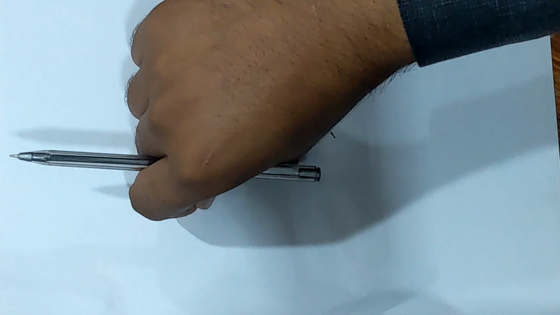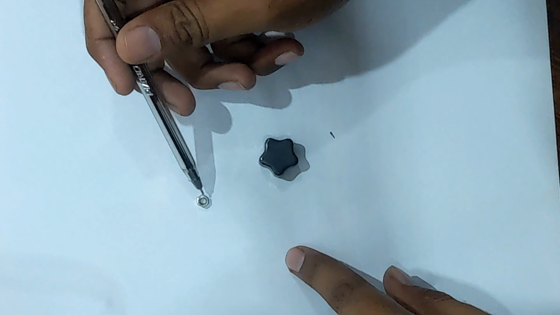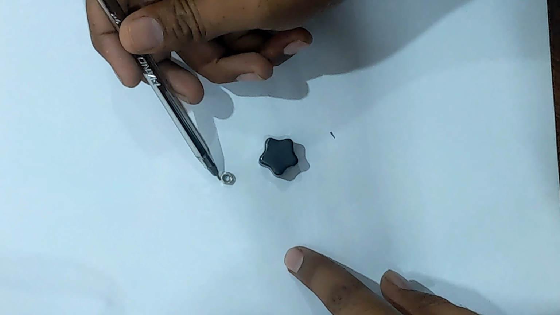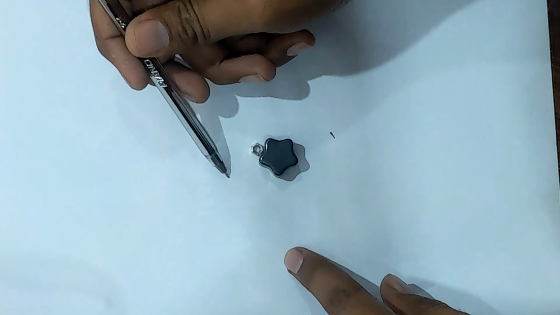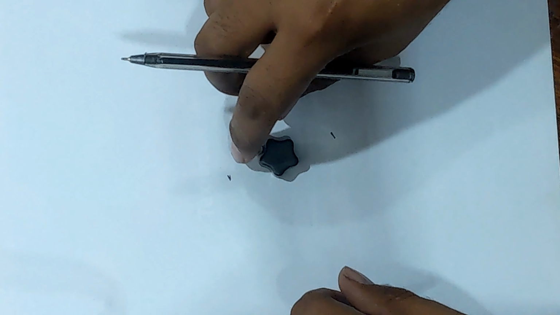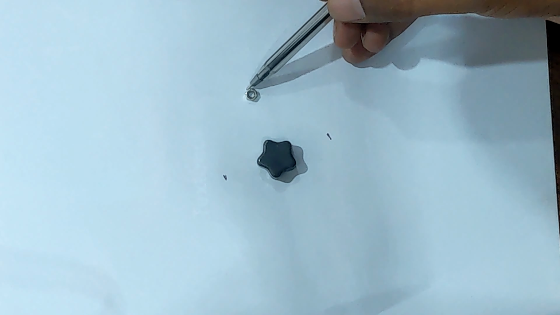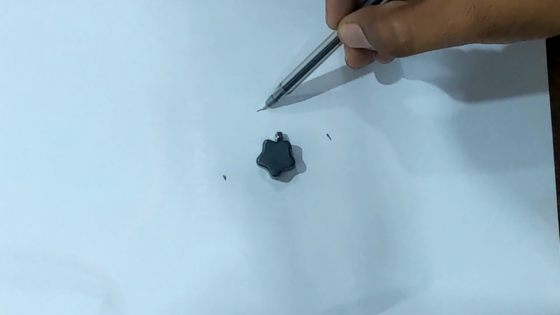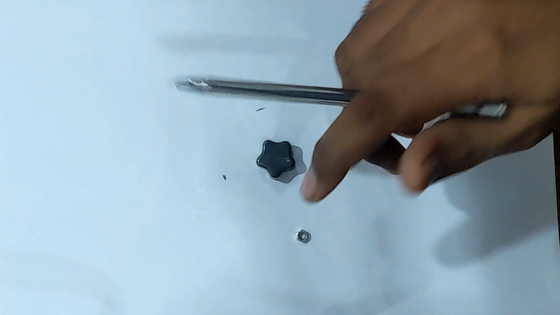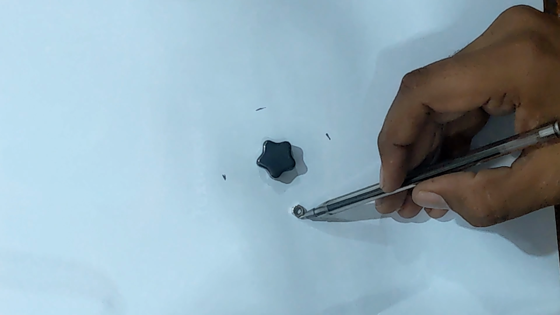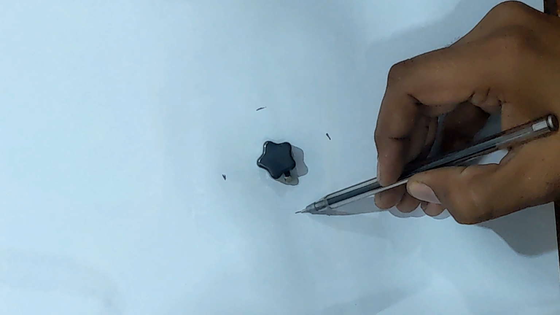On the other side, same: no force, a little bit closer, no force, more closer, no force. Here force started to act, means magnetic field is present here. On this side, same, no force, but here force started to act. And on this side, still no force, and here force started to act.